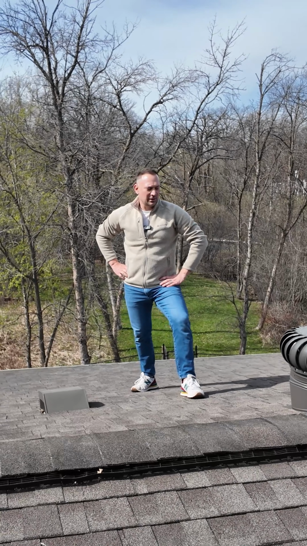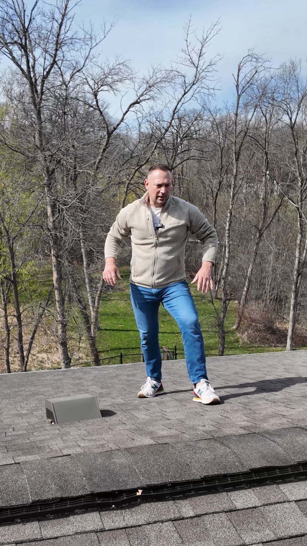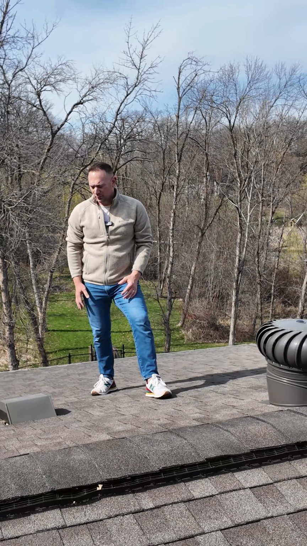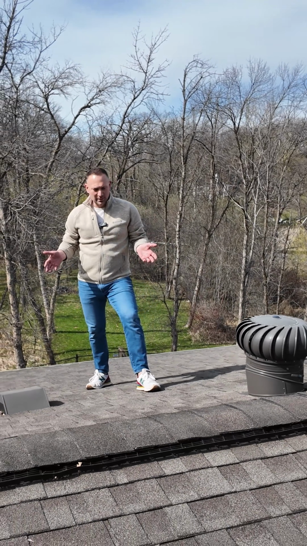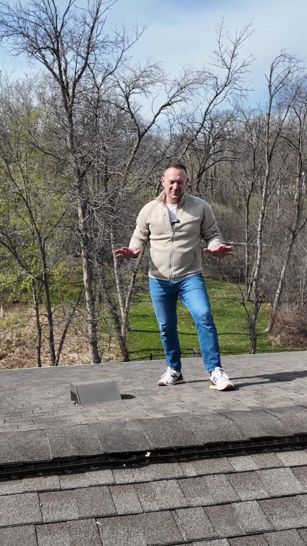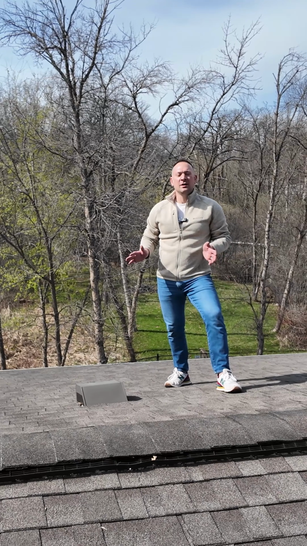Okay, so we're here in Wayzata, Minnesota, and I was taking a shingle sample on this roof, but I saw this and I wanted to talk about it. This roof right here in front of me has 3 different types of roof ventilation. That's a major faux pas, major no-no in roofing.